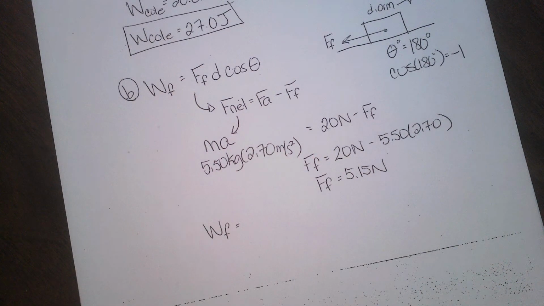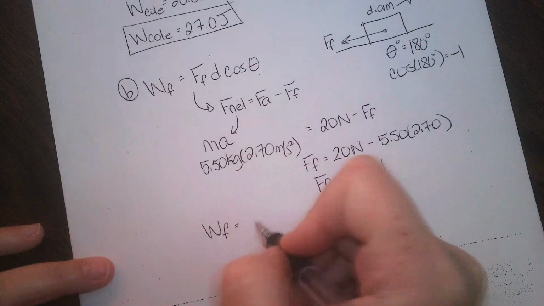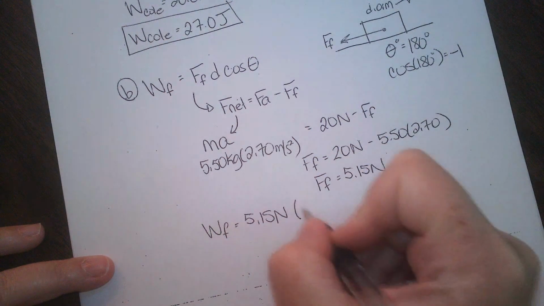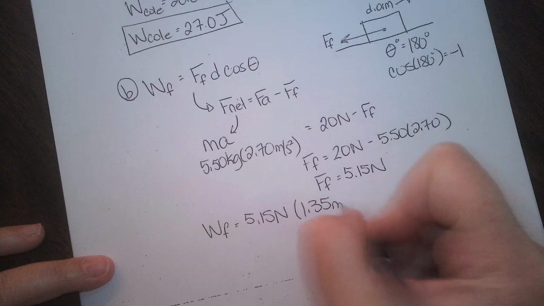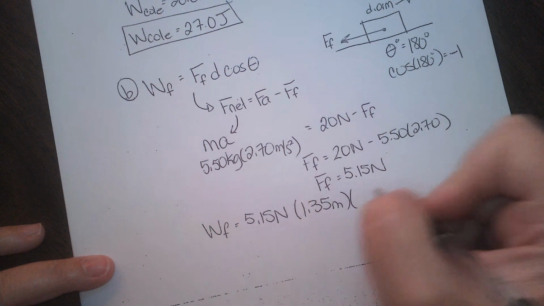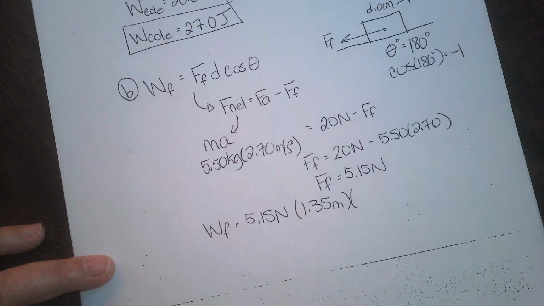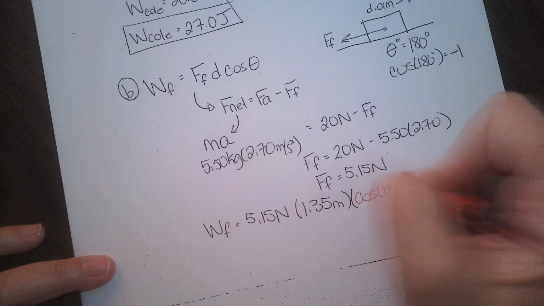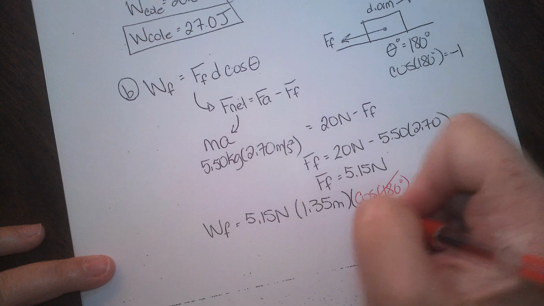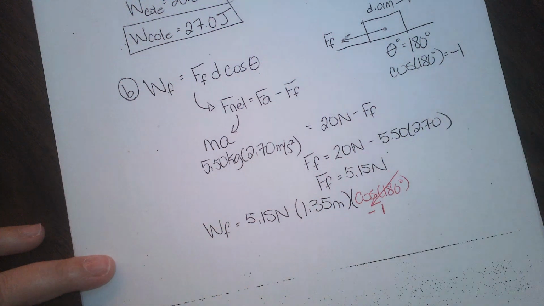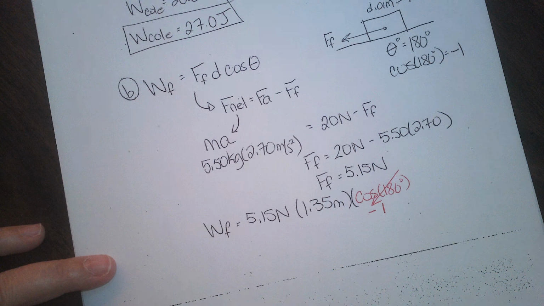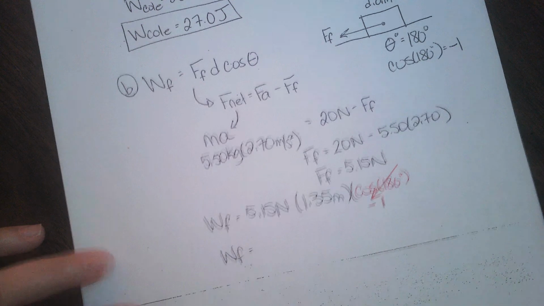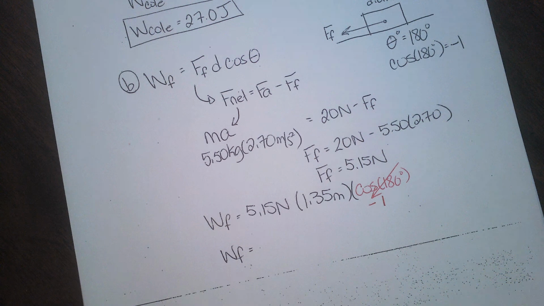So the work due to friction is going to be 5.15 newtons multiplied by the 1.35 meters it moves, multiplied by the cos of 180 degrees, which we know to be -1. And so we get what for a value?